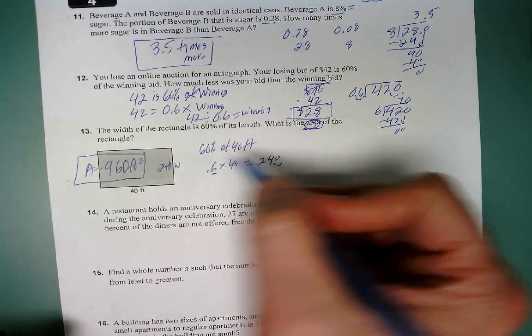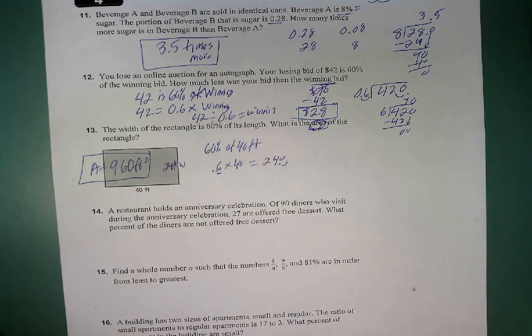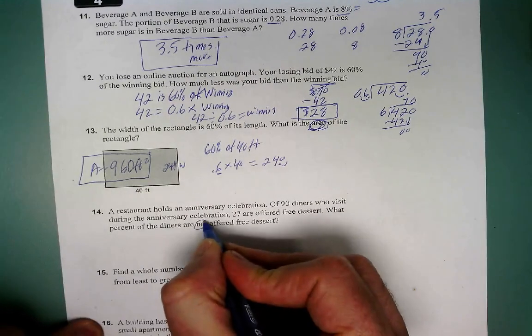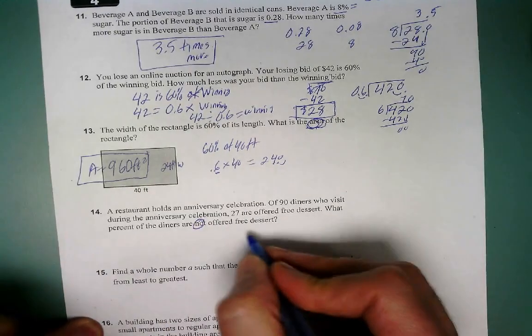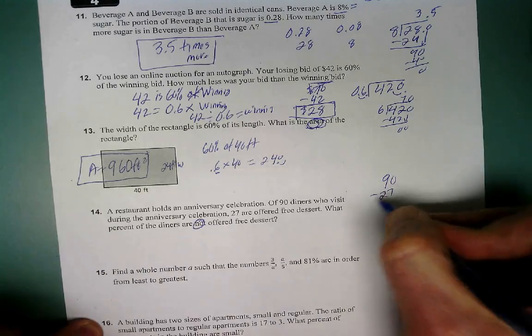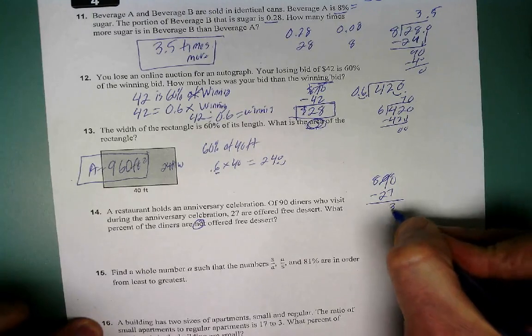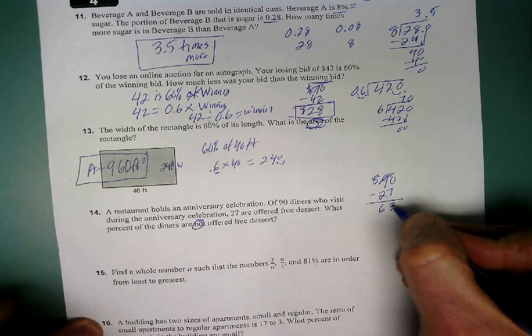A restaurant holds an anniversary celebration. Of 90 diners who visit during the anniversary celebration, 27 are offered free dessert. What percent of the diners are not offered free dessert? Ooh, that is mean. 27 out of 90 are. 90 minus 27 is how many weren't. I gotta borrow. 10 minus 7 is 3. 8 minus 2 is 6. So 63 were not offered, but they want to know what percent that is.